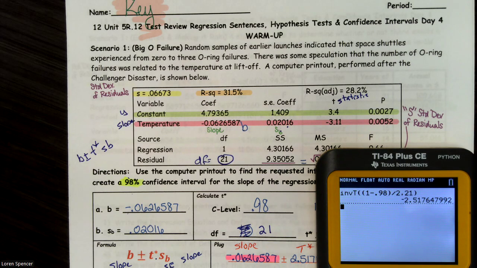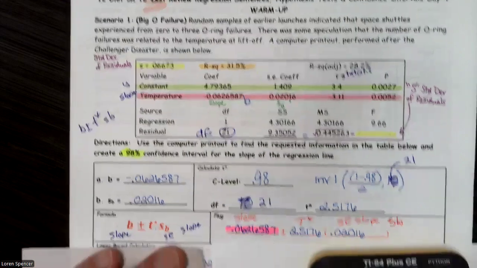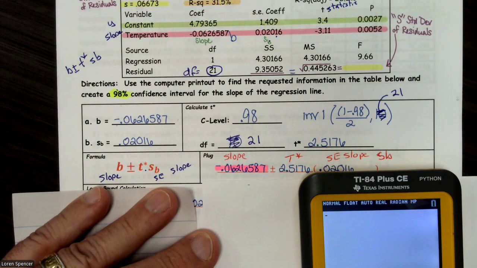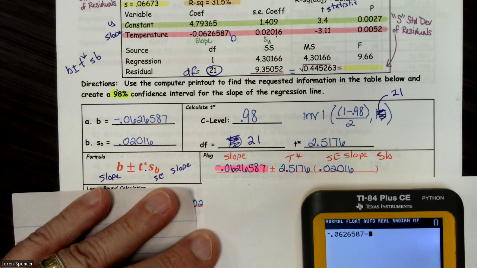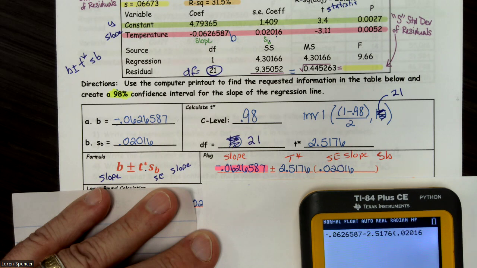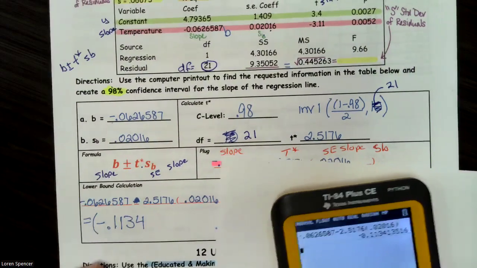All right, when we go to plug in, the next thing we're going to do is our lower bound calculation. So we'll go ahead and plug into the formula that we have right there. And we'll have negative 0.0626, and we'll do the minus first. So minus 2.5176 parentheses 0.02016 close parenthesis. And when we do that, we're going to get a lower bound of negative 0.1134.